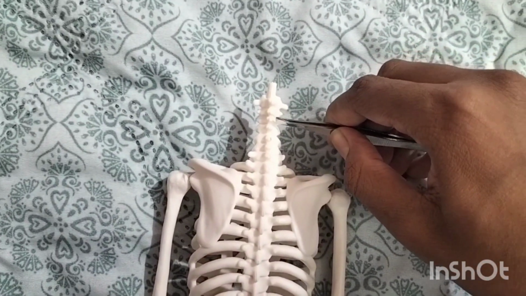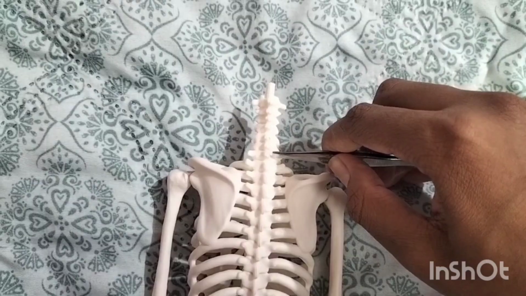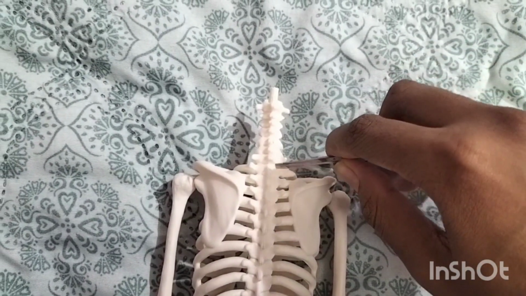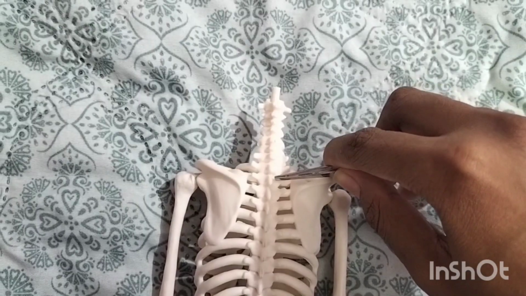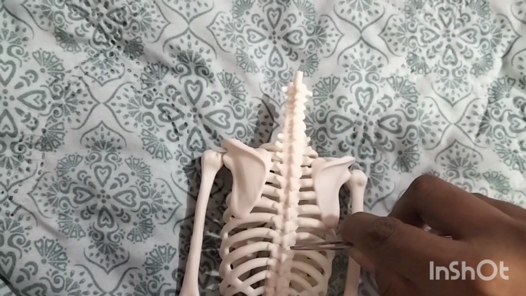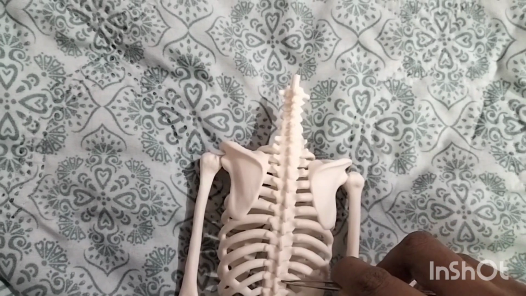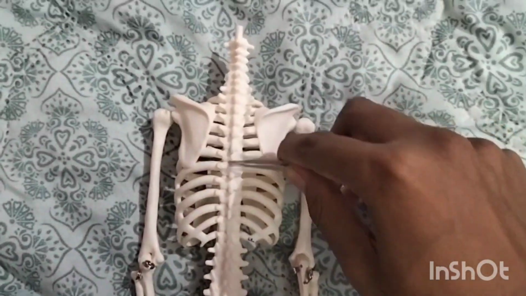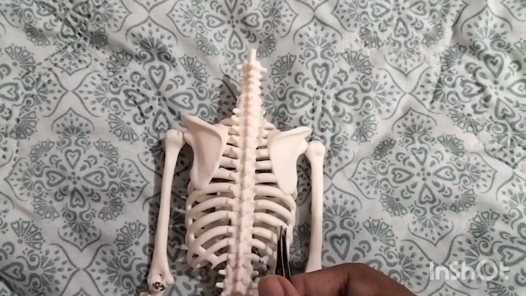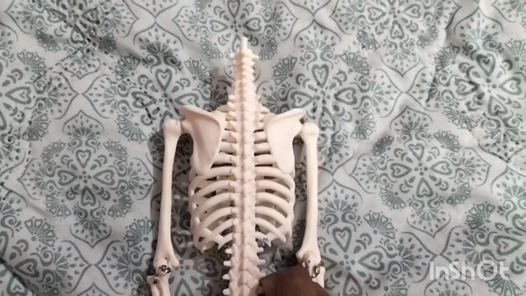First, you got C1, C2, C3, C4, C5, C6, C7, these 7 cervical vertebrae. Then you got the thoracic vertebrae T1 up to T12. The thoracic vertebrae give origin to a pair of ribs on both sides, as you can see.